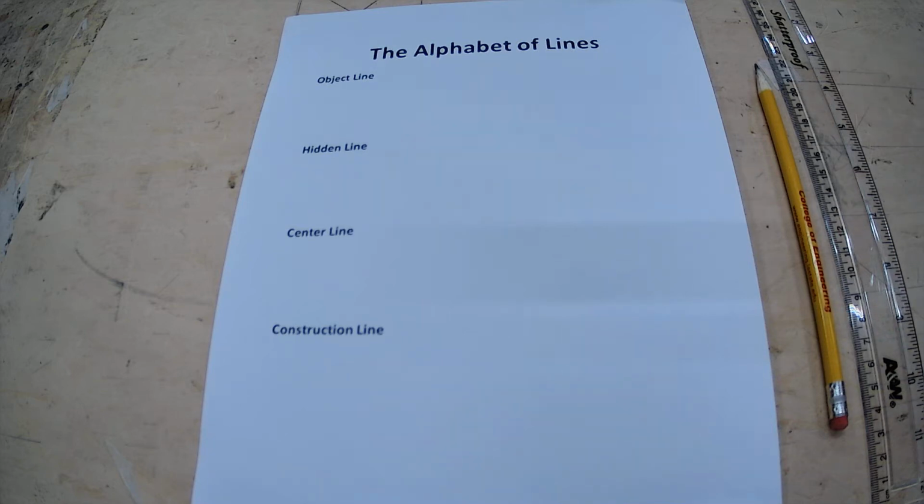In this video, I'm going to talk you through the alphabet of lines. Anytime that we are communicating through a drawing, it is important that we all kind of be speaking the same language, so to speak. There are specific types of lines, specific lines that mean certain things, and I'm going to go through what they look like.